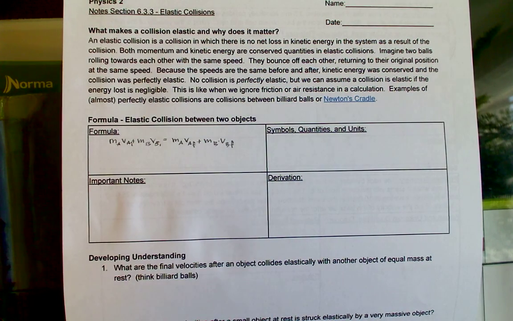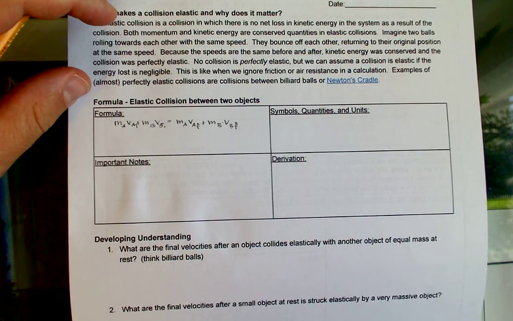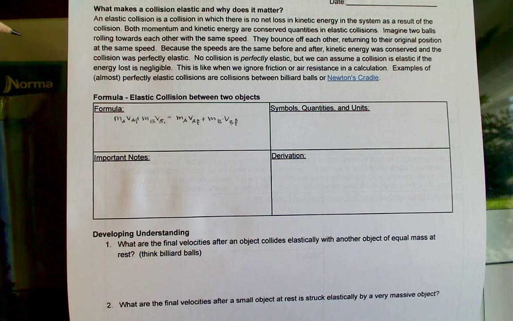That's one of the reasons why we actually study momentum, is because it's a conserved quantity, and that helps us make predictions with our calculations.